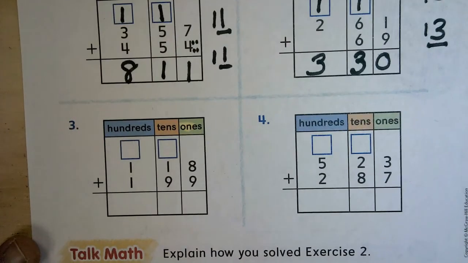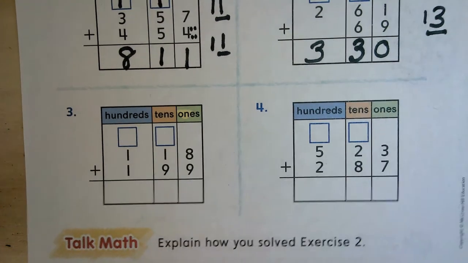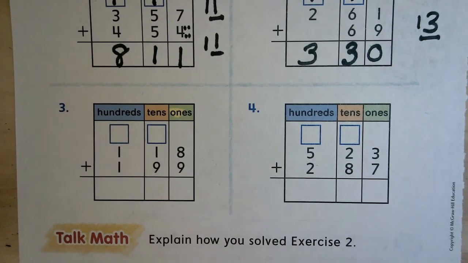All right, let's keep it going. I'm going to ask you to pause your video right now and do numbers 3 and 4 on your own. When you finish with that, then you can come back and I will show you how to solve these and you can check your work. So pause the video, solve these 2 problems, and come back when you're done.